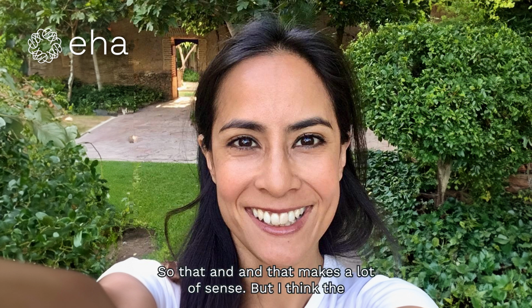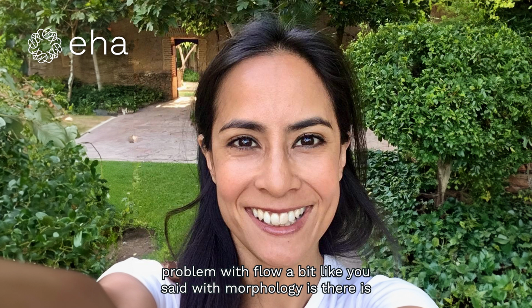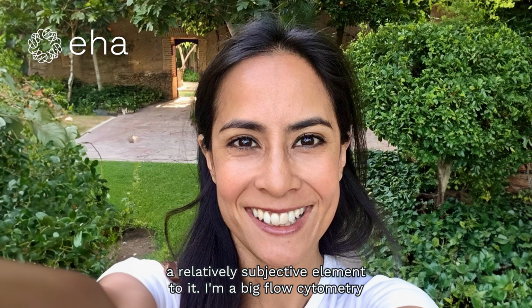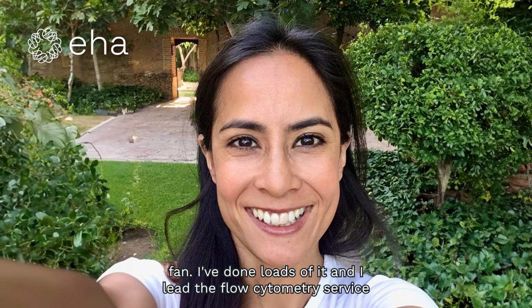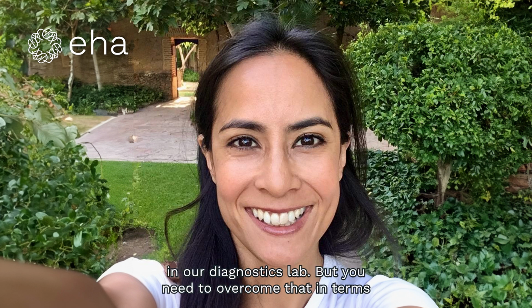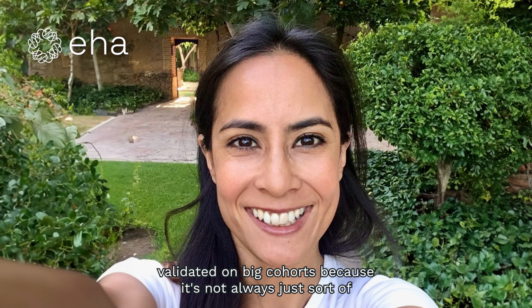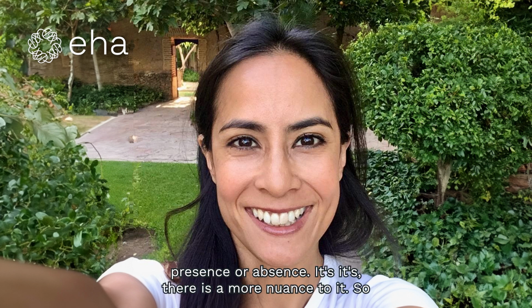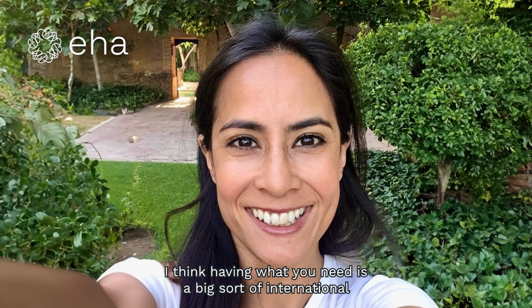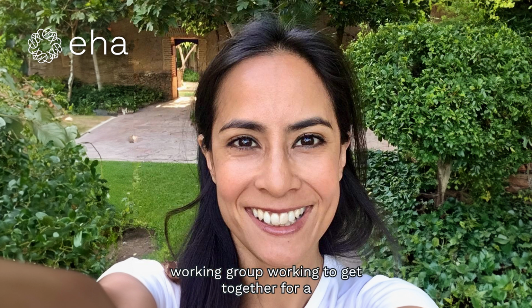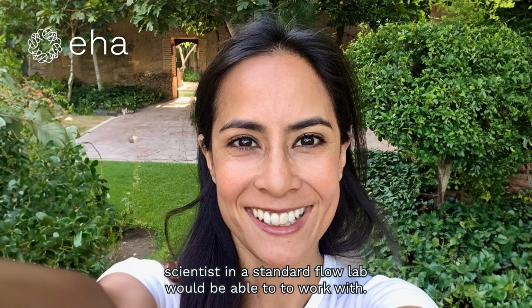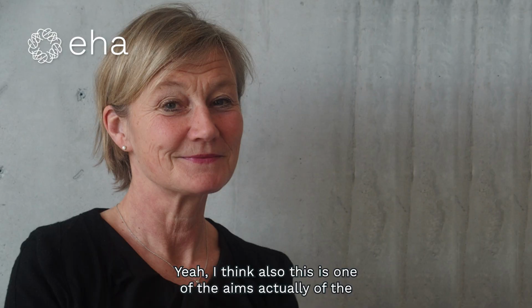But I think the problem with flow, a bit like you've said with morphology, is there is a relatively subjective element to it. I'm a big flow cytometry fan. I've done loads of it, and I lead the flow cytometry service in our diagnostics lab. But you need to overcome that in terms of making sure that people are using the same markers. It's validated on big cohorts, because it's not always just presence or absence. There is more nuance to it. So I think what you need is a big international working group to get together for a clear panel of markers that have clear clinical utility that a scientist in a standard flow lab would be able to work with. Yeah, I think also this is one of the aims actually of the I4MDS.